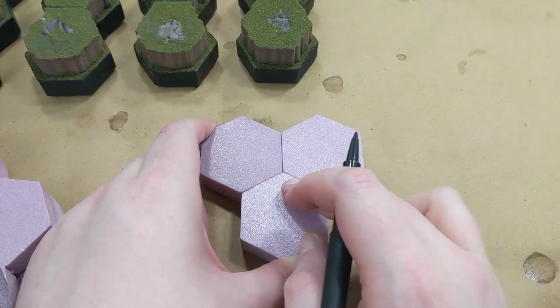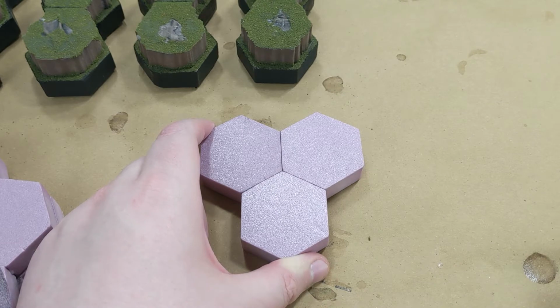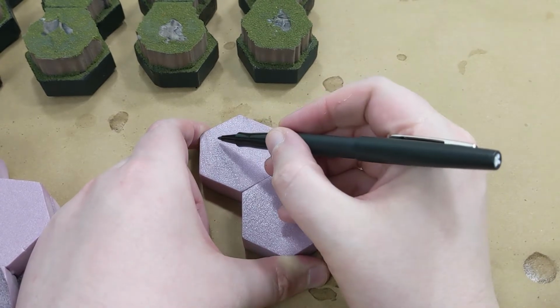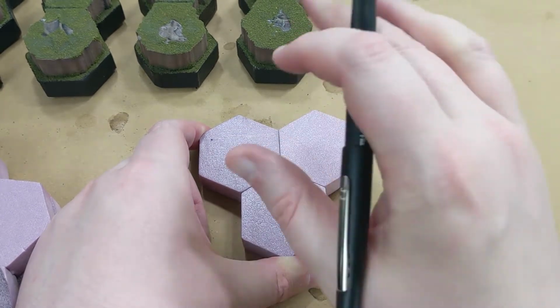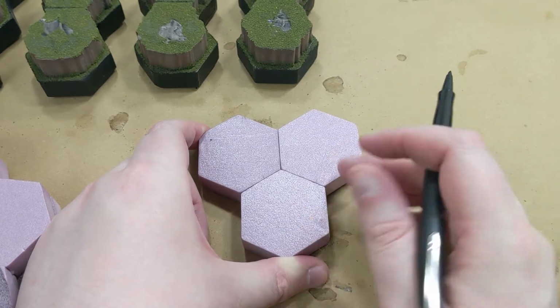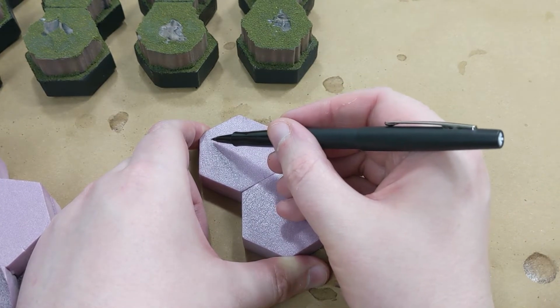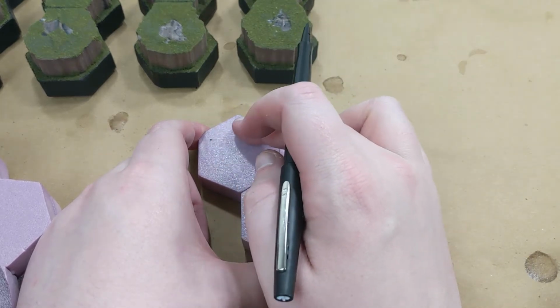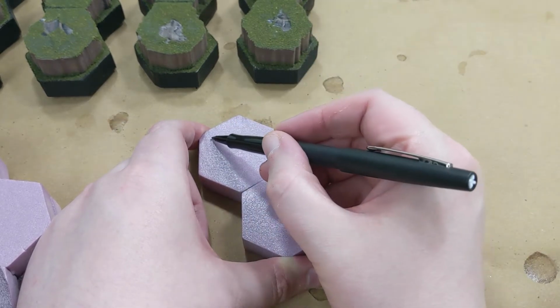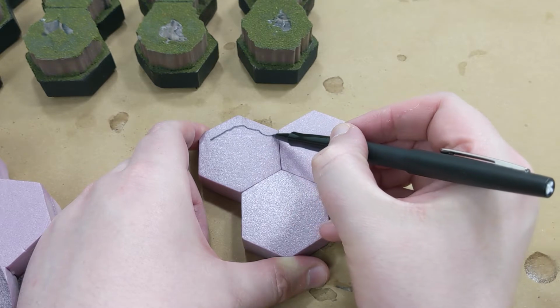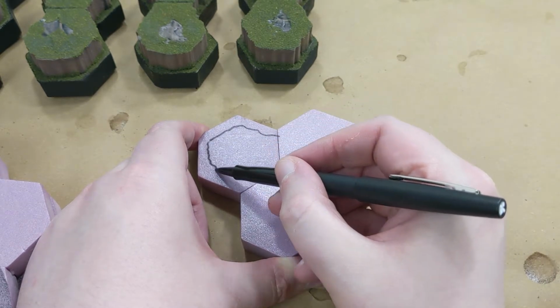Now when I'm making wholly contiguous water tiles, I like to go ahead and mark the outline of where I'm going to be putting the water effect. So in this case I've got a 3 tile, and I'm just going to draw a sort of squiggly line around the outside to indicate the borders of this little small lake or whatever it is.